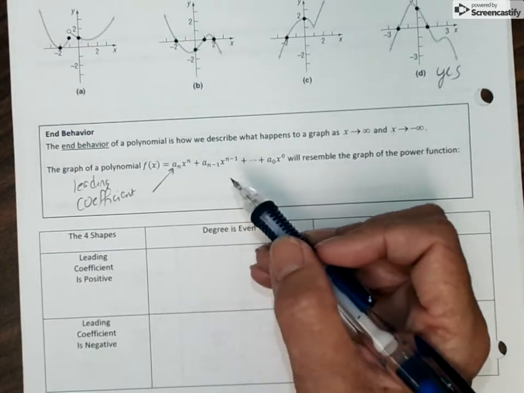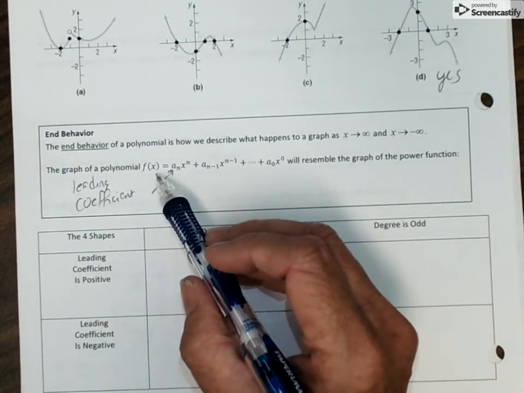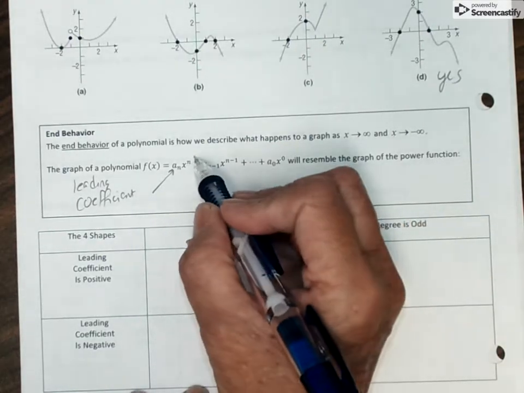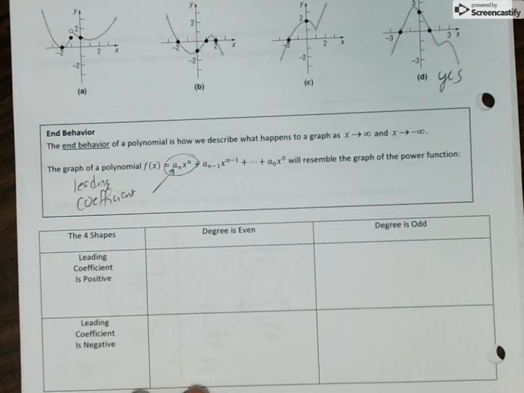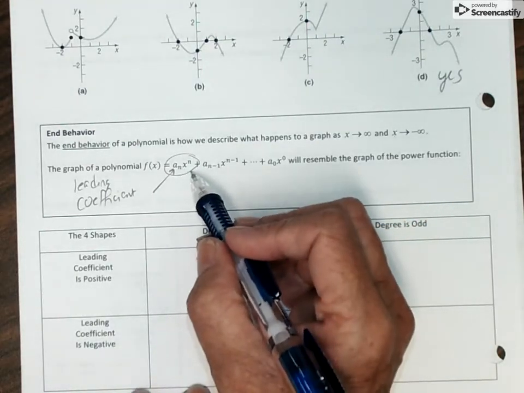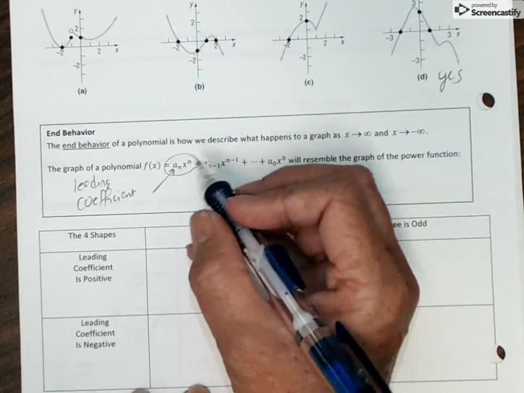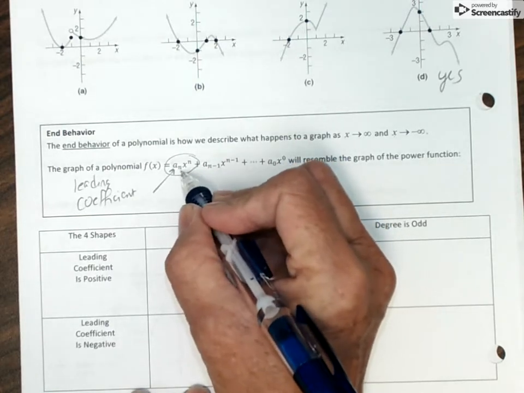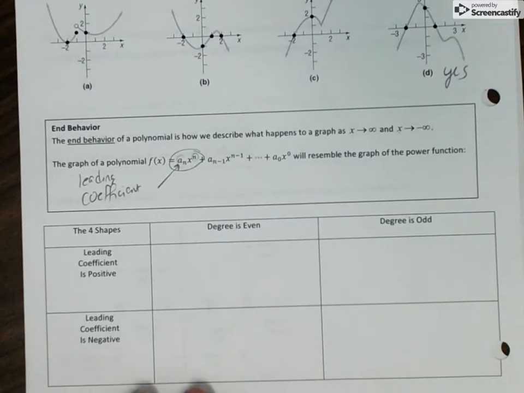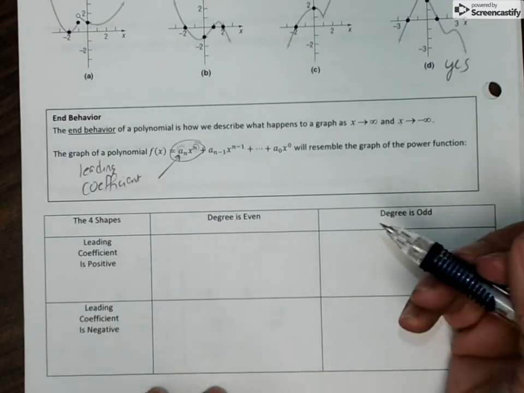And the way we can approximate what's happening is, for a polynomial function of this form, we're going to be looking at the leading term here. Not that the rest of it is not important, but this is going to dictate the behavior. So I take this leading coefficient, and I'm looking at the sign of the coefficient as well as the degree of the polynomial. So as we look at these things, we've got four possible combinations.